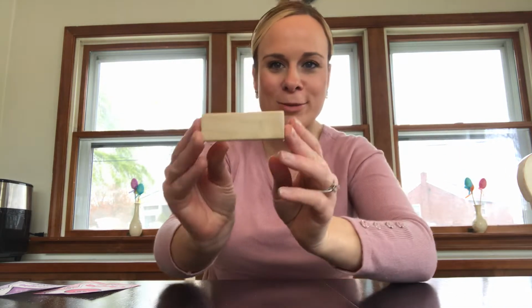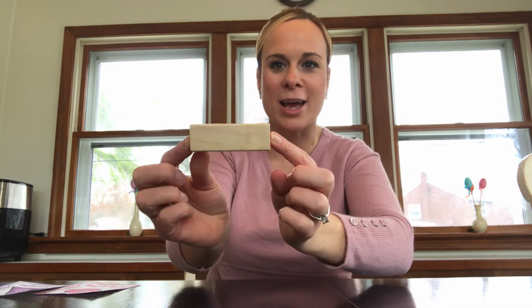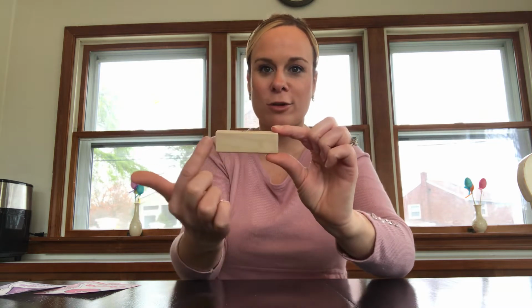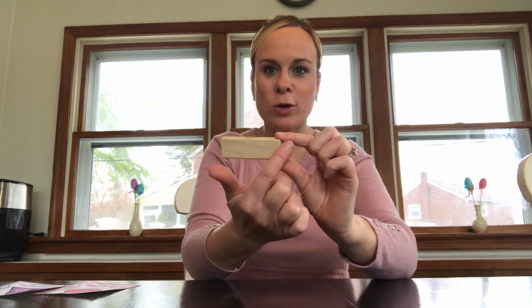How about this shape? I guess you guys might know what this is. This is to a Jenga game. Let's look at the face of this flat surface here, if you look at this, what shape is this?